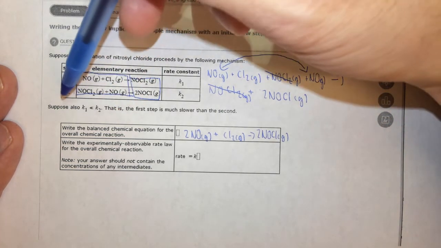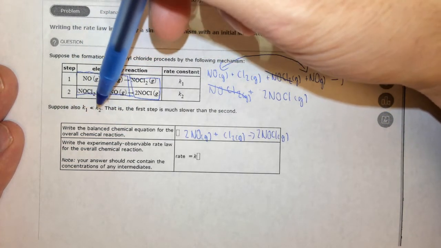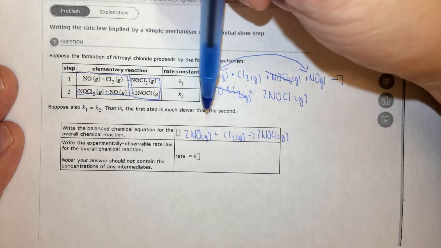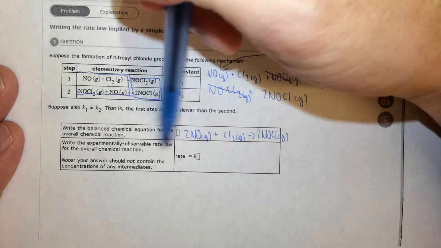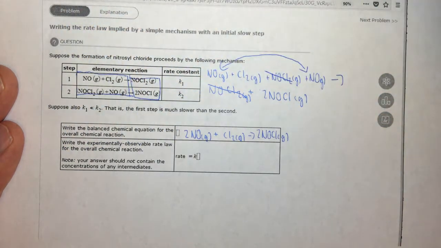Next, we have to go back to this. Suppose that K1 is much less than K2. That is, the first step of the reaction is much slower than the second. And it says write the experimentally observable rate law for this overall chemical reaction.